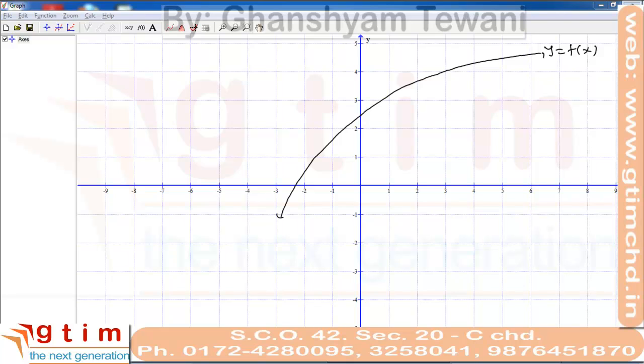For example, if we join these 2 points, then we get here the value of tan theta. Suppose we join these 2 points on the curve, we get the value of tan theta, or say tan theta 1, from this triangle. We can see that the value of tan theta 1 and tan theta is not the same.